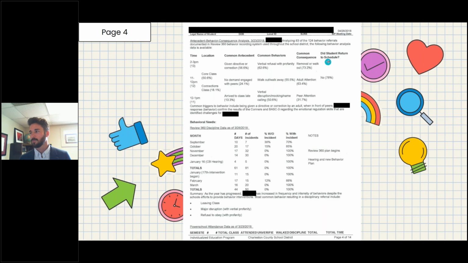Did the student return to schedule? Only one of these is answered no. So I'm gonna be like, okay, well, what about this? And that just essentially means, you know, did they get suspended? Did they have to go home? Were they able to calm down and go back to class? Which is essentially what we want him to be, right? We want him to calm down, remove himself, and then get back to class. So that's what this information is giving us, right?